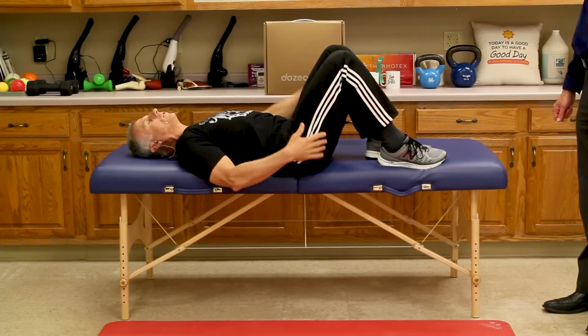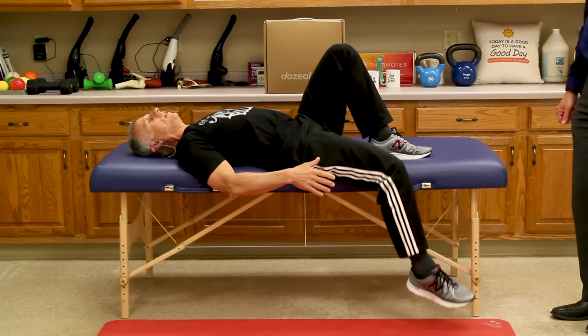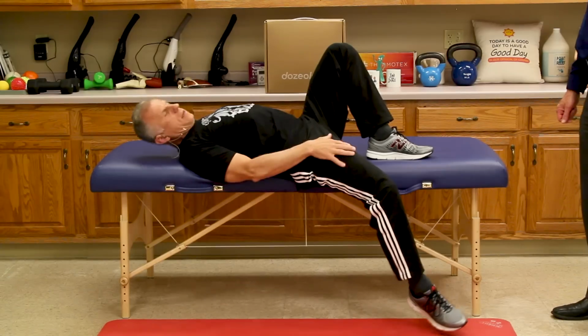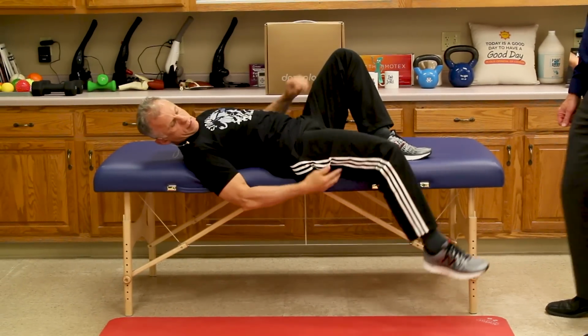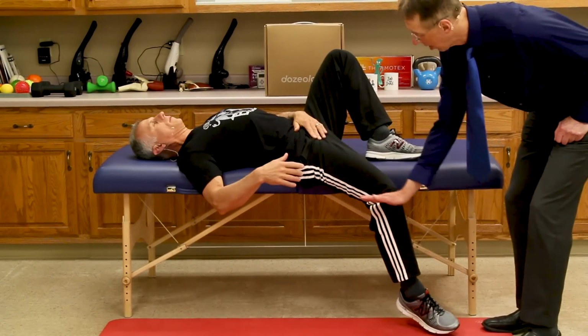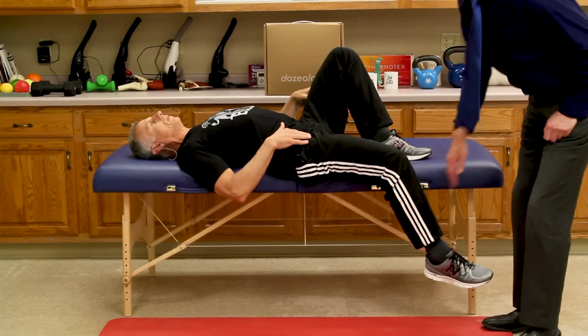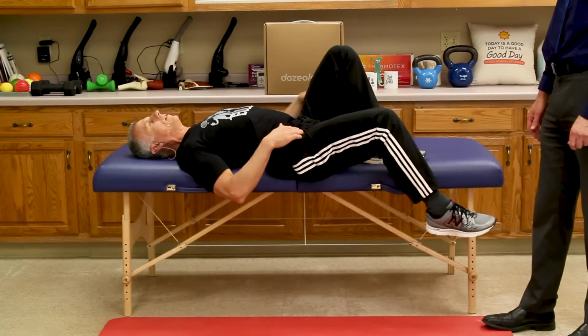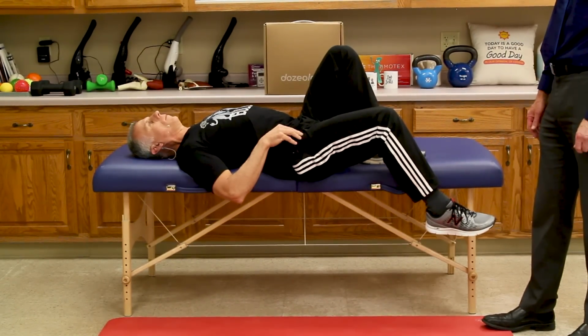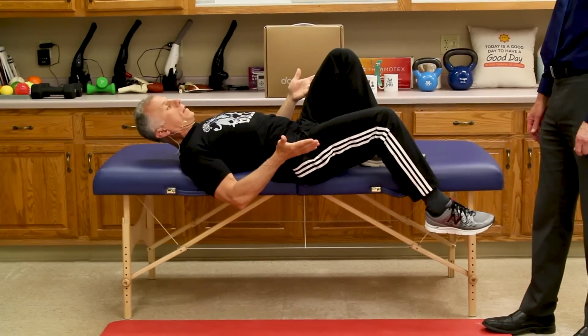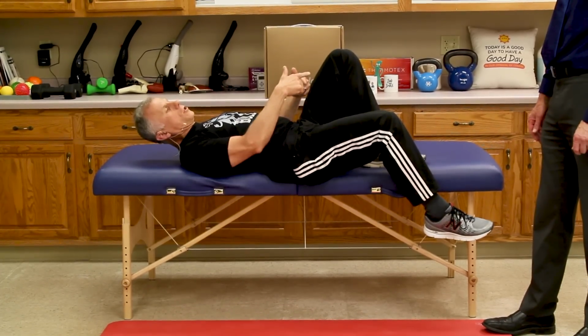I like to keep it here for stability. And then just let this one drop down. And see how you can see the lines on my... He's looking at extension. How much is the leg extending downward? Right. If you drop it down and it's here, you may not know that if you're not a therapist. Right. But again, turn over and check the other one.